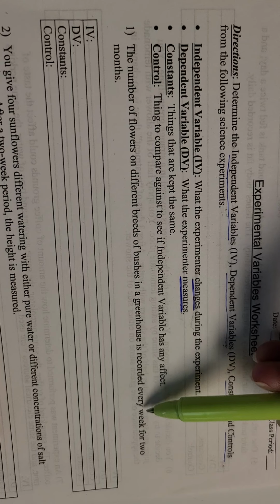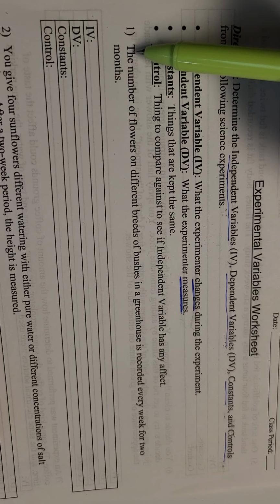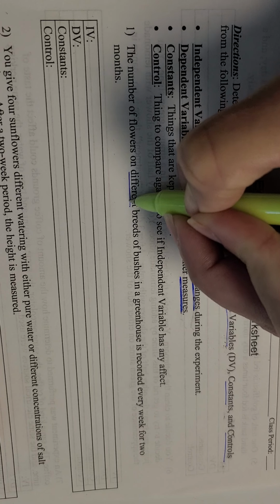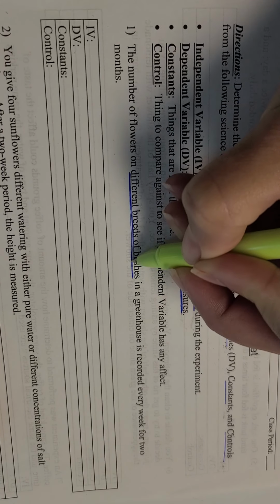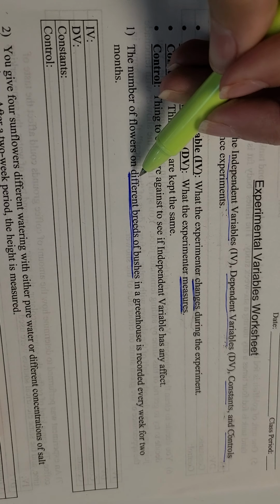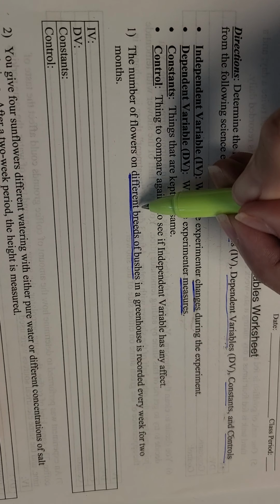Okay, so for number 1, it says the number of flowers on different breeds of bushes in a greenhouse is recorded every week for 2 months. So what are we changing? The number of flowers on different breeds of bushes. We're changing the kinds of bushes. So your independent variable, what you change, or the experimenter changes, is going to be your different breeds of bushes in the greenhouse.